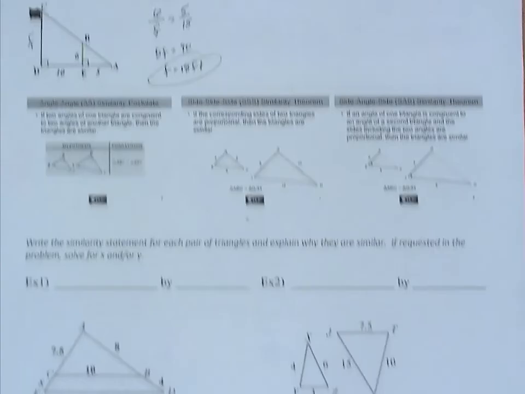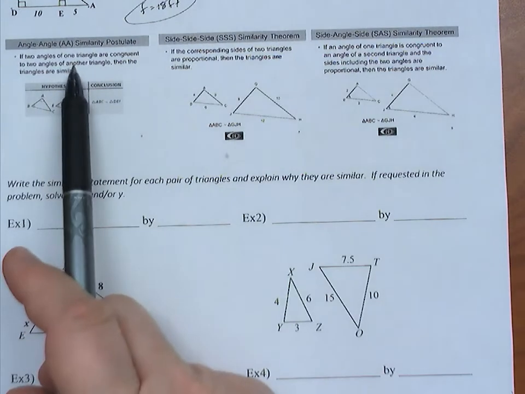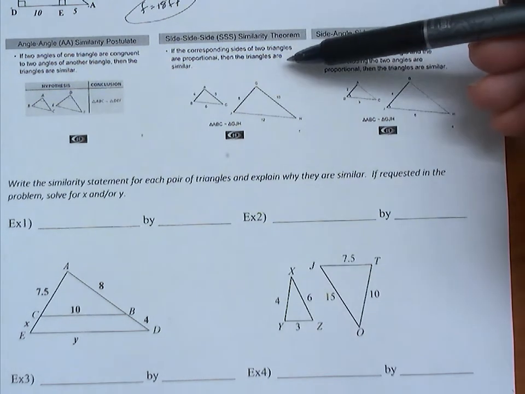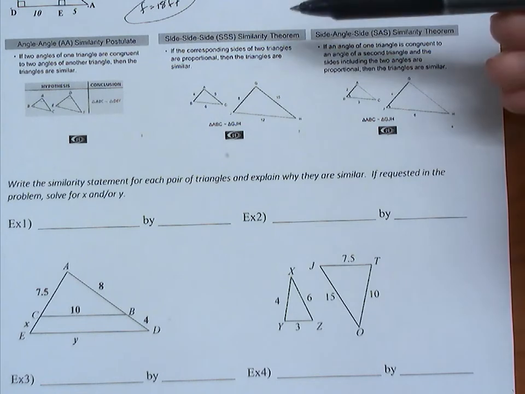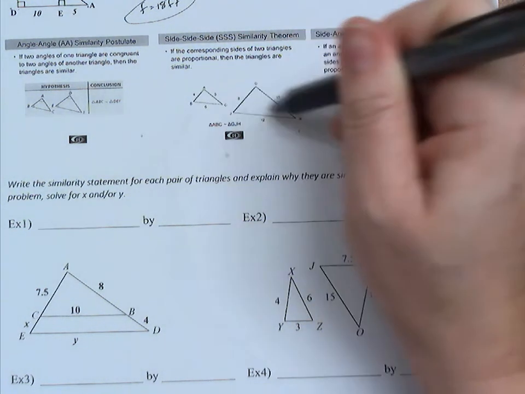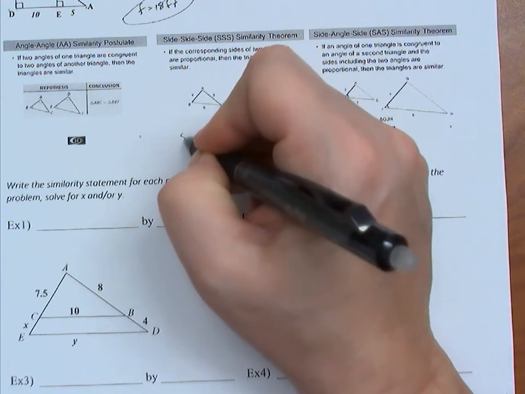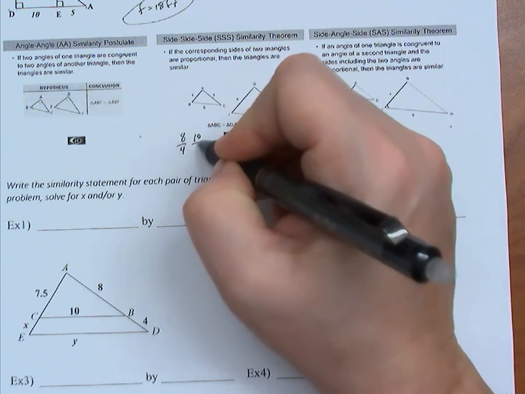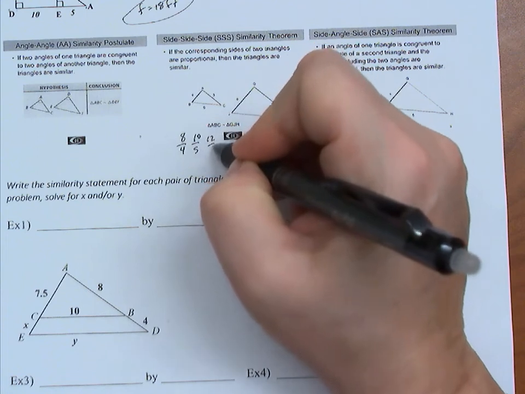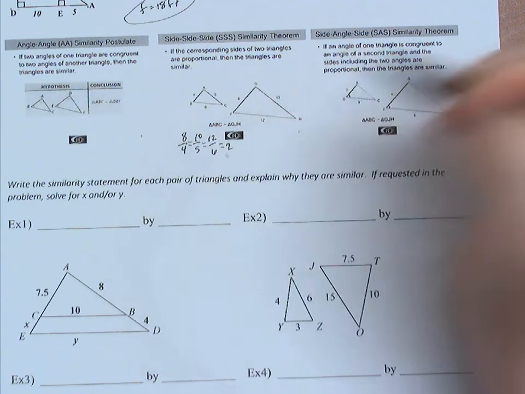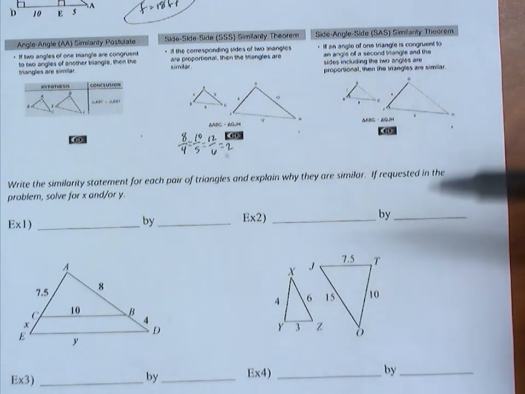Okay. Now, again, looking at the theorems we have, the first one we've already looked at, the angle similarity postulate. We've used that a few times. Then we also have the side similarity theorem, which says if the corresponding sides of two triangles are proportional, then the triangles are similar. So when I look at this, I just need to match my sides up. So 8 and 4, 10 and 5, and 12 and 6. And you can see that those all equal 2. So my proportionality holds, so these are similar triangles by side similarity theorem.